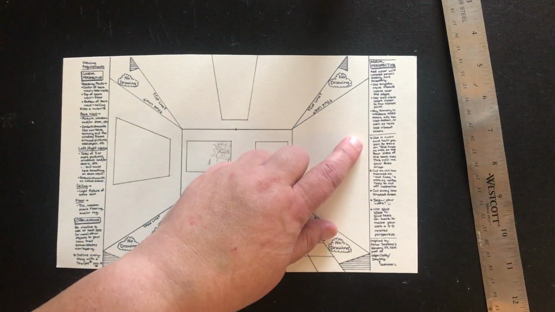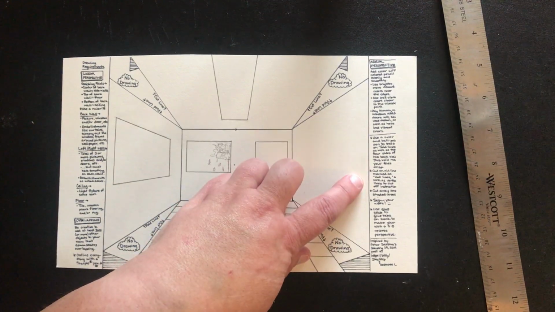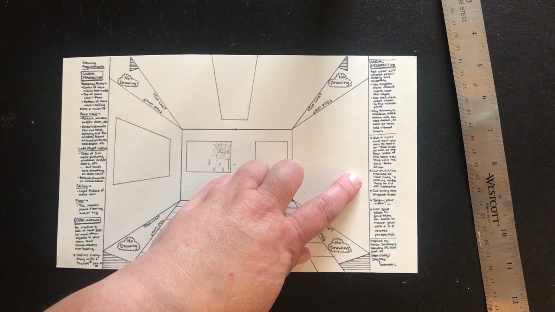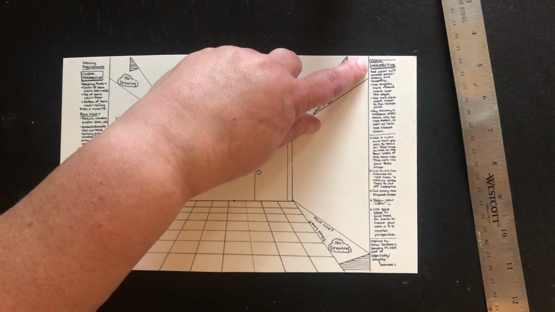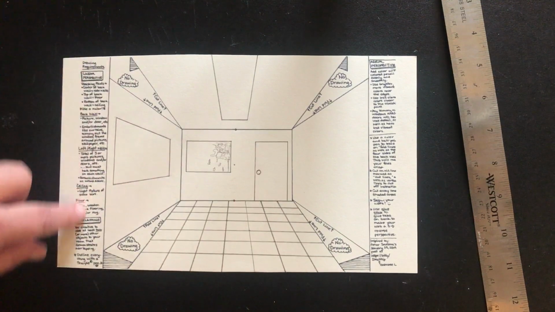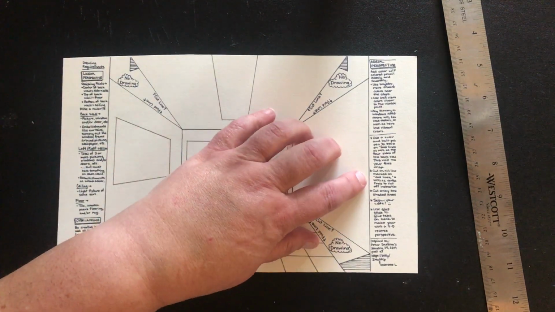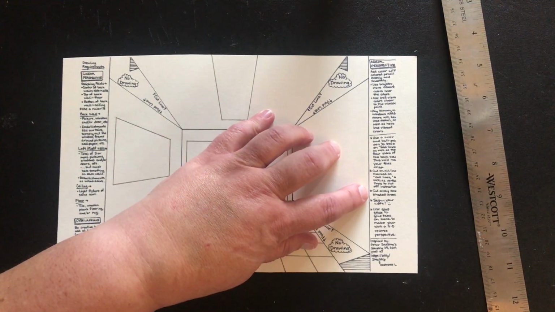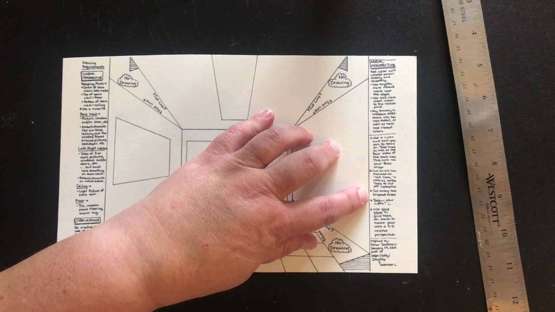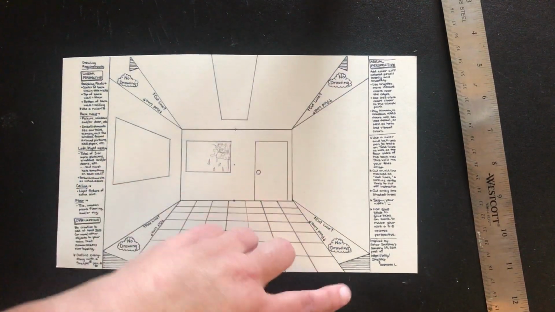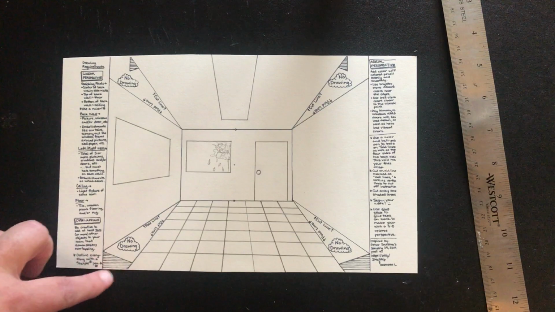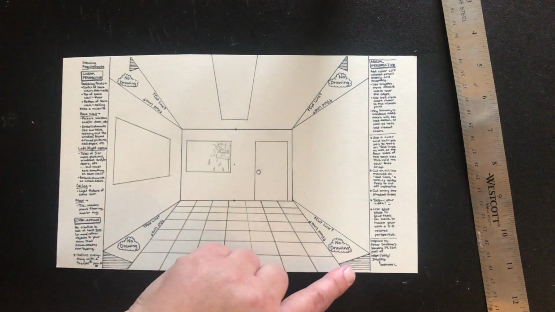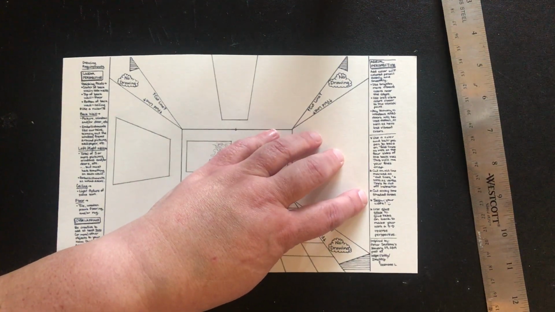Cut on all lines marked as cut lines, as well as the vertical lines to cut off instructions. So you'll eventually be cutting off these instructions and discarding those, but I thought they were handy to have there for you the whole time. Cut away the small shaded areas, these little triangles up here and these other little odd shapes down here. Just cut those away when you're all finished.